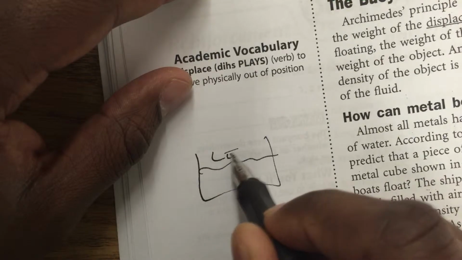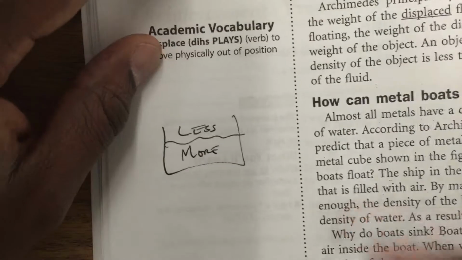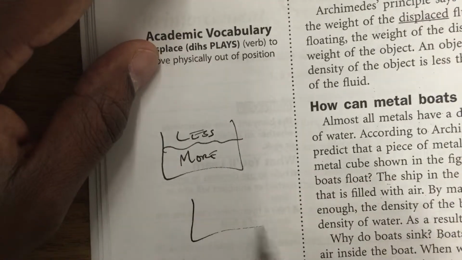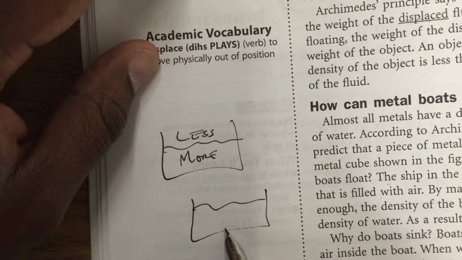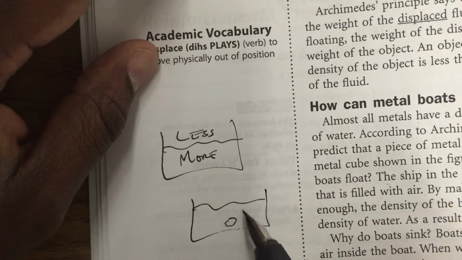The less dense liquid will be up here, and the more dense liquid will be down here. I'll show you this tomorrow. You can actually take two liquids and layer them on top of each other without them moving. And let's say you have a rock. Rocks sink because they usually have more density than water.